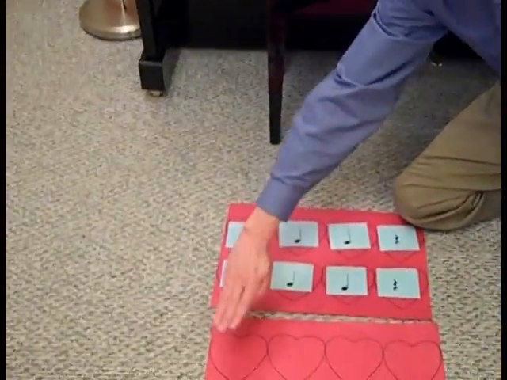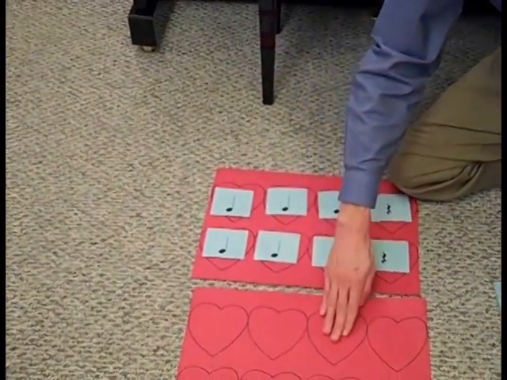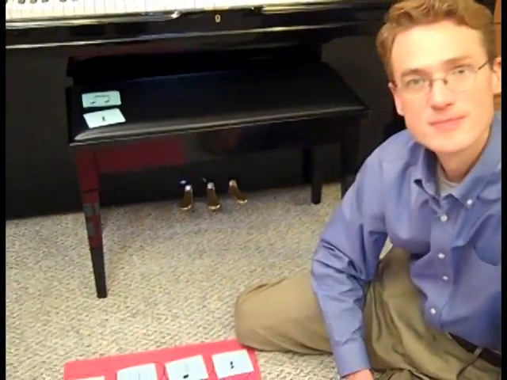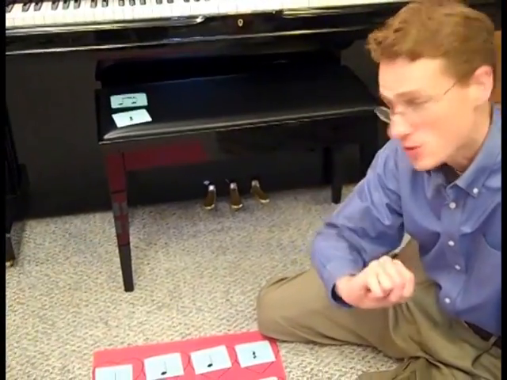Here's another way I could do it. Ba, ba, ba, ba, ba, ba, ba, ba. How many sounds did you notice inside each heartbeat? If you said 2 sounds, that's correct.